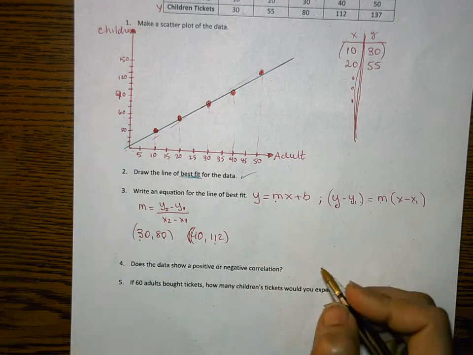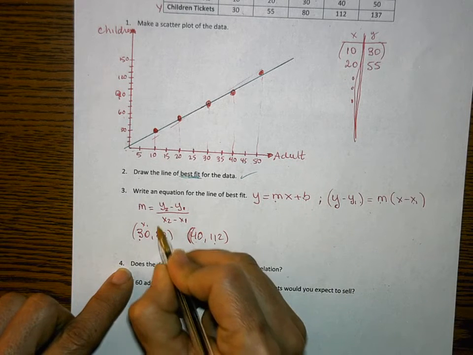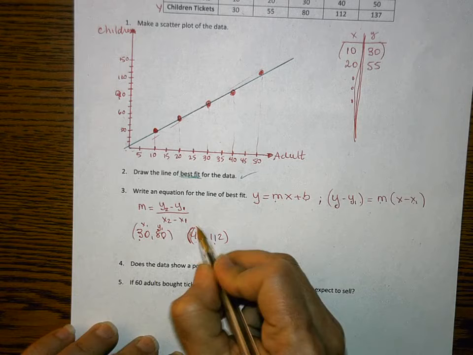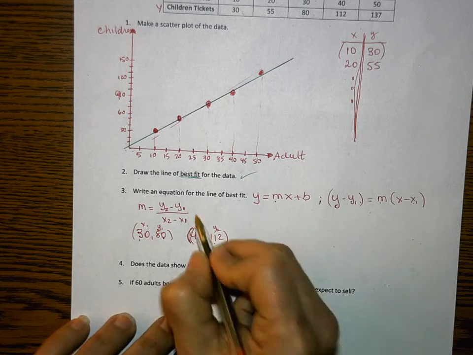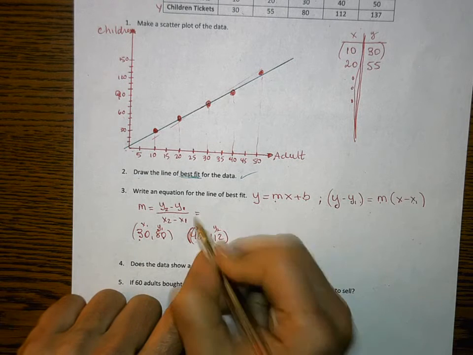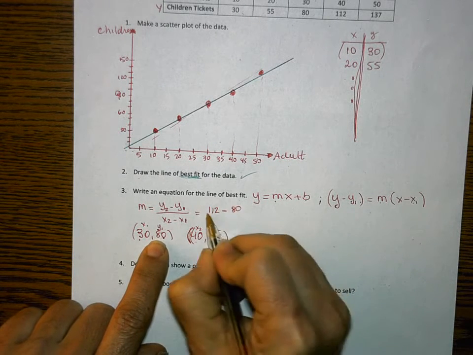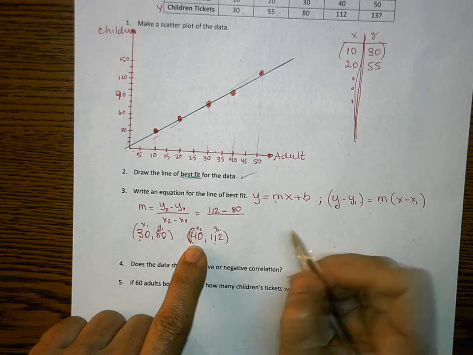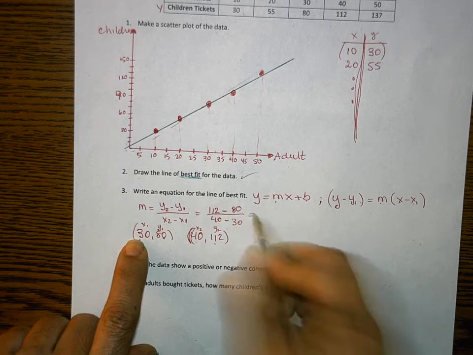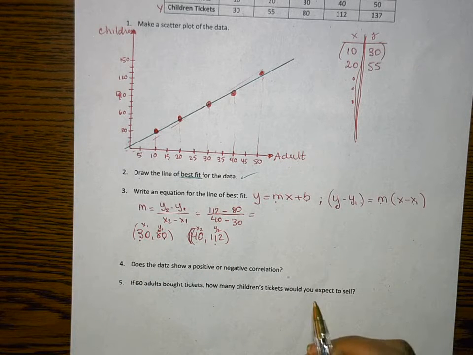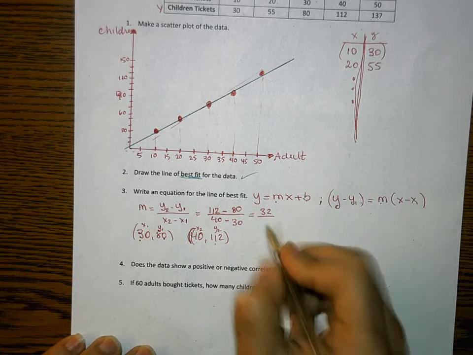All right, so I'm going to find the slope. This is going to be my x1. This is going to be my y1. The second point is going to be my x2 and my y2. And I'm just going to plug in the equation. My y2 is 112 minus my y1 is 80, divided by my x2 is 40 minus my x1, which is 30. And that equals 112 minus 80 is 32, divided by 40 minus 30 is just 10.